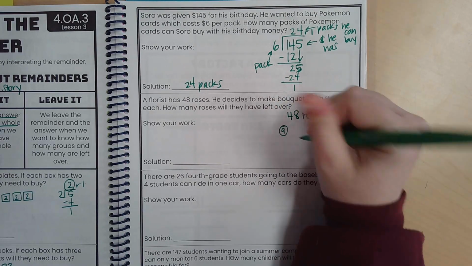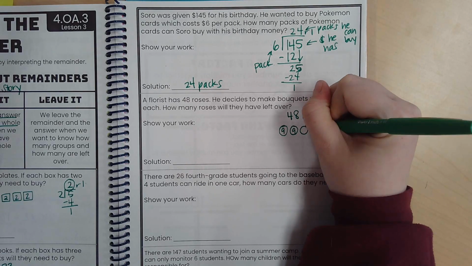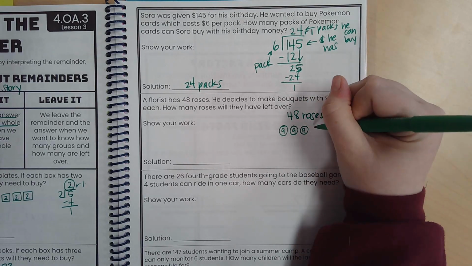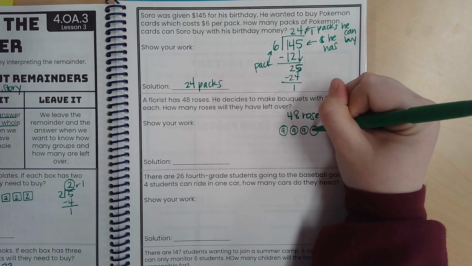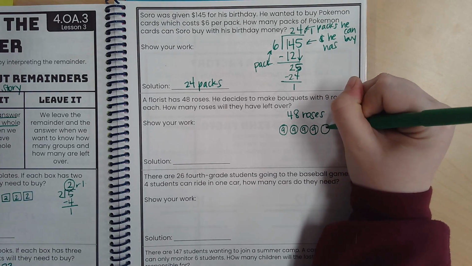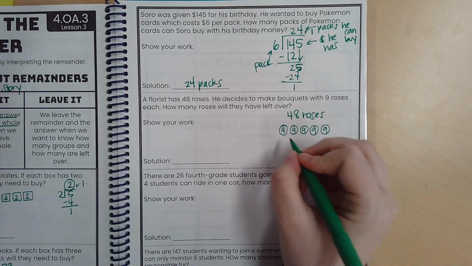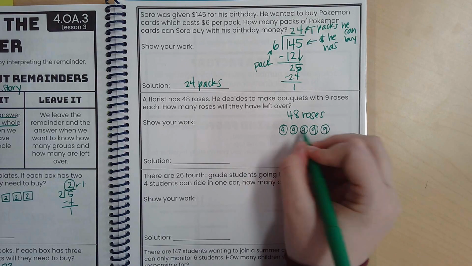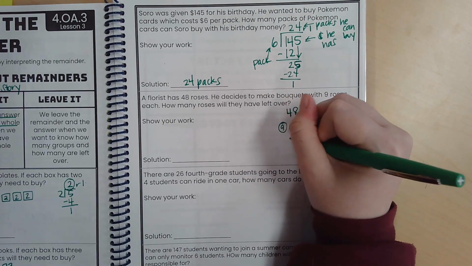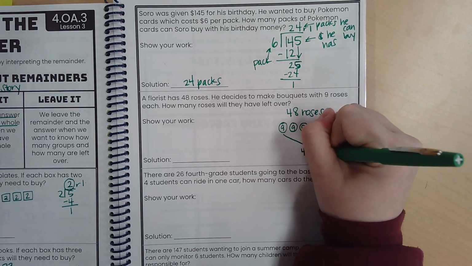So here's a bouquet of 9, and here's another one that makes 18, and then another one, 27, and then another one, that's 36, and then another one would be, let's see, 9 times 5 is 45. So if we add each of these bouquets, that gives us 45, okay?